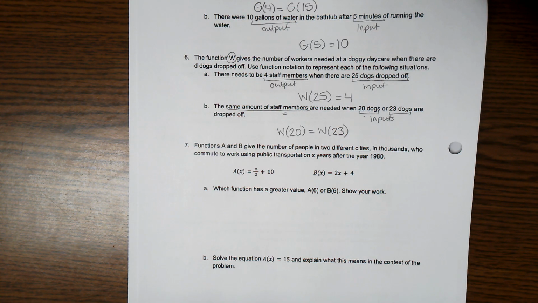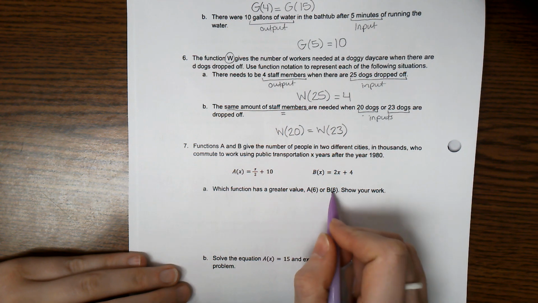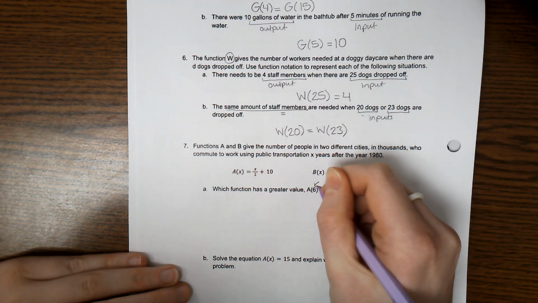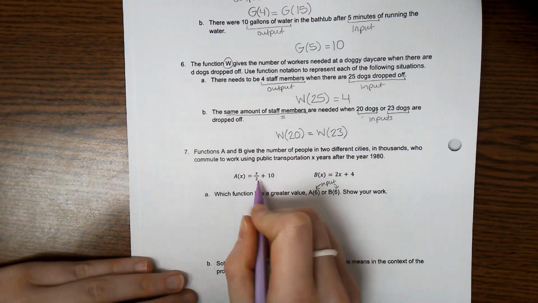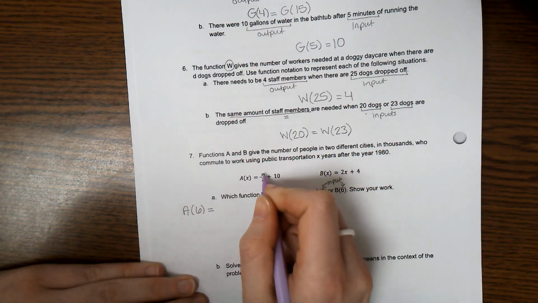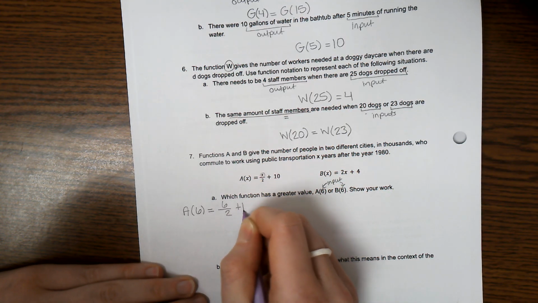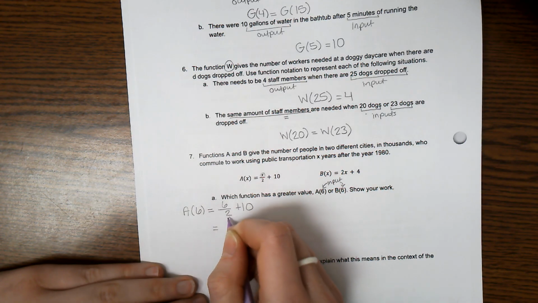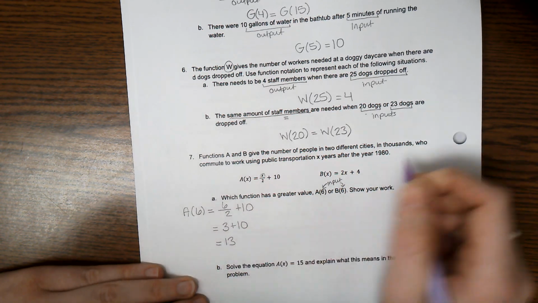Okay. Here, functions A and B give the number of people in 2 different cities in thousands who commute to work using public transportation X years after the year 1980. Okay, so which of the following has a greater value, A of 6 or B of 6? They are giving me input. Okay, so I need to put 6 in for X. So A of 6 is equal to, I'm going to plug 6 in right here. So 6 divided by 2 plus 10. Okay, 6 divided by 2 is 3. 3 plus 10 is 13.